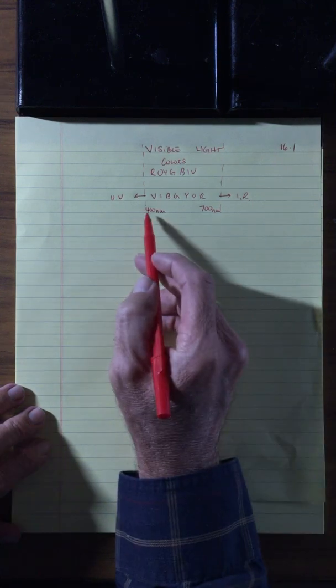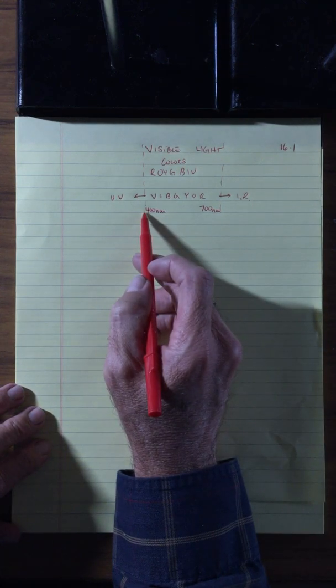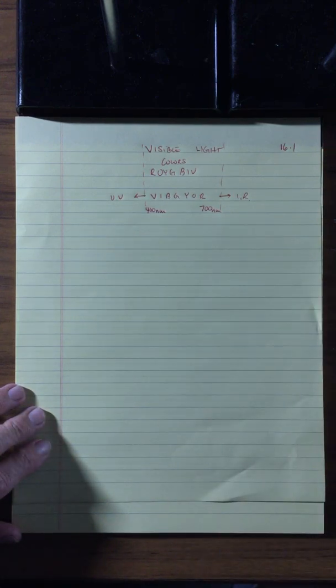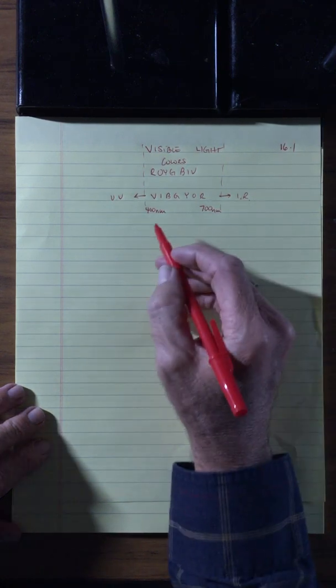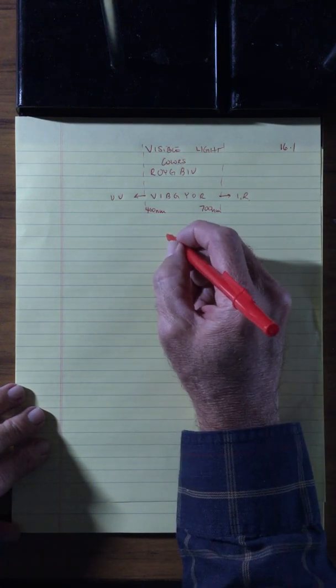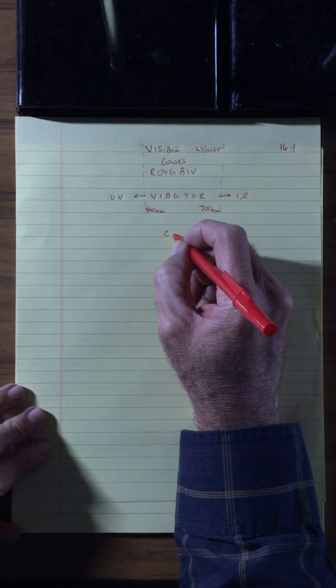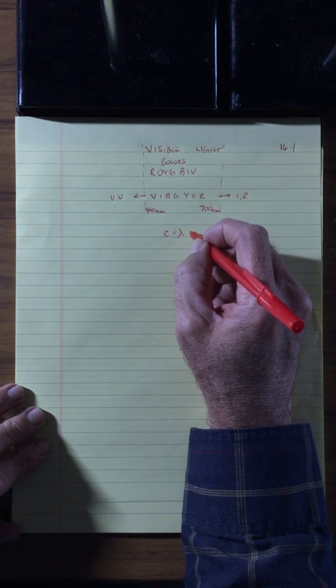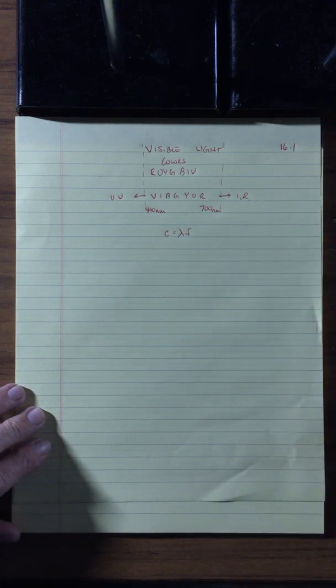Okay, so these are the lower wavelength, but if you remember, wavelength and frequency are inversely related. So these have a lower wavelength. Let's go ahead and put this down here. We have c, which is the speed of light, is going to be equal to the wavelength times the frequency.